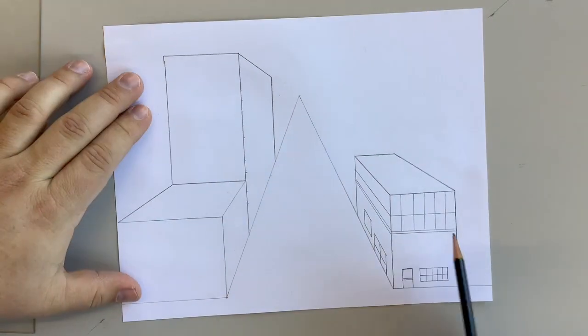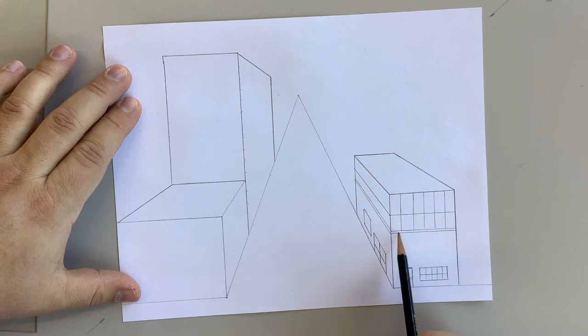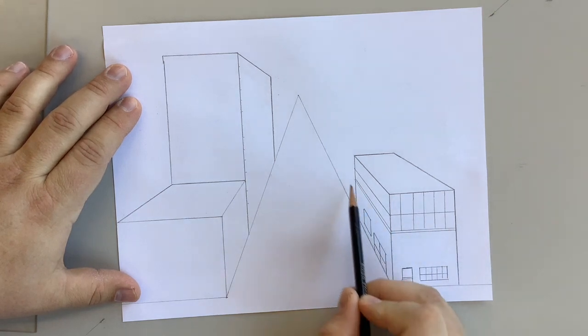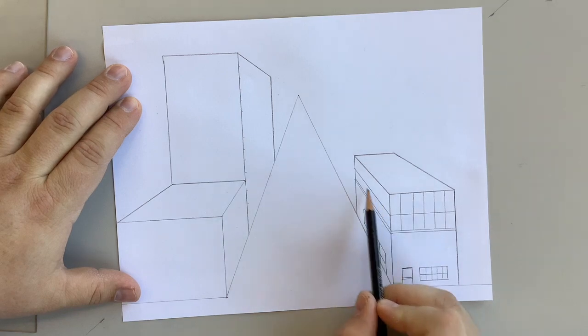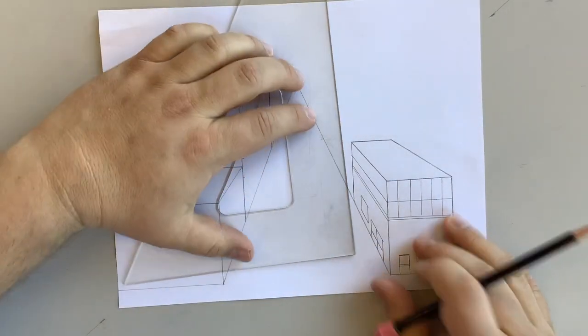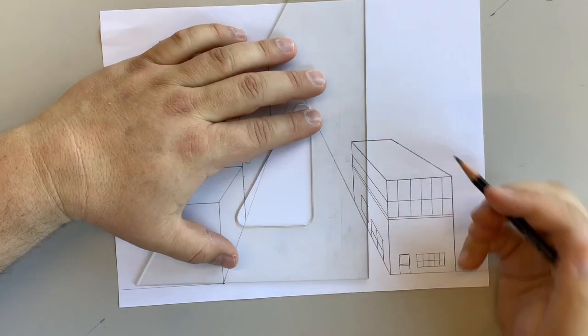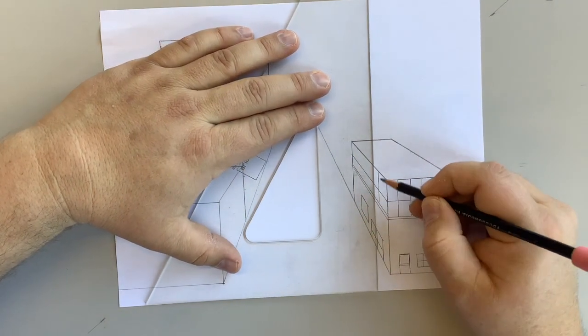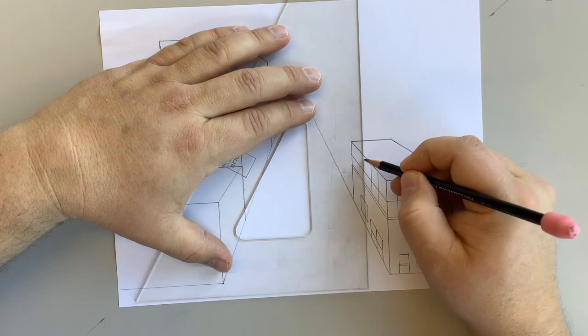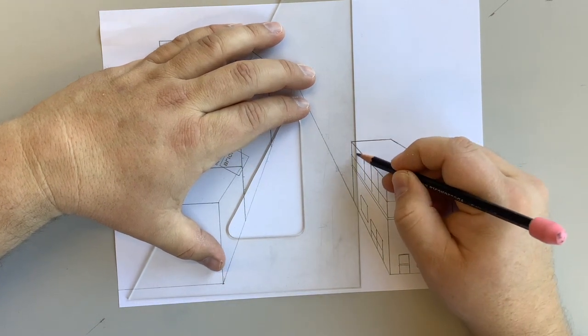All right, so notice what I've done here. This band, where it ends, that's where I connect to my vanishing point. This line, where it ends, connect to my vanishing point. And since I have vertical lines here, I need to do the same thing to draw these windows on this building.